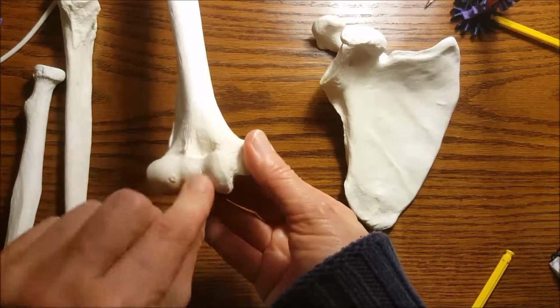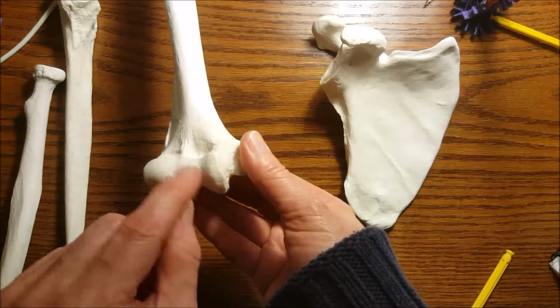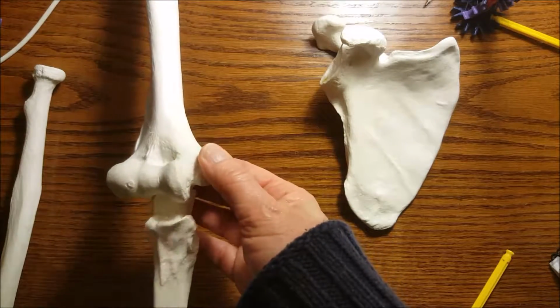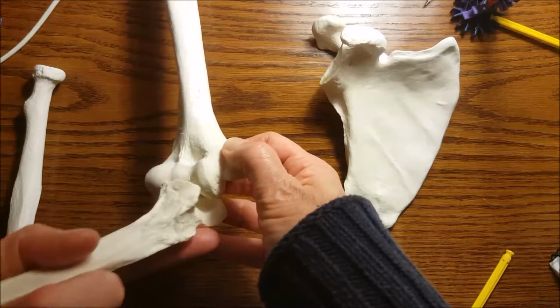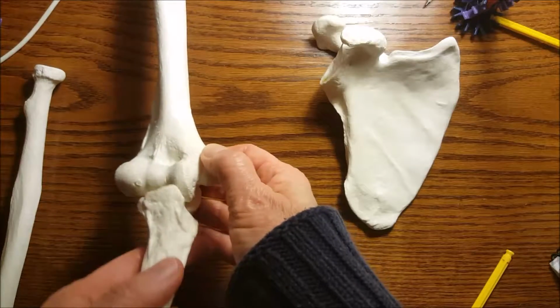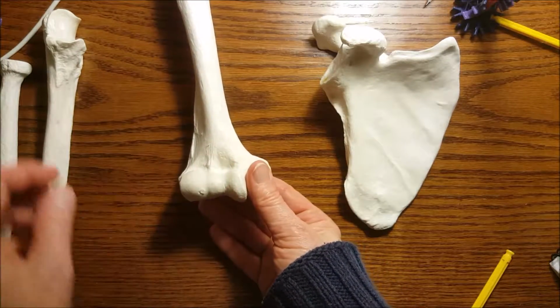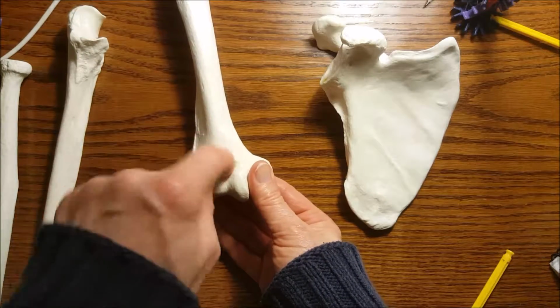This one looks kind of like a spool, this condyle. This is the trochlea. The trochlea fits into the ulna, so this is the articular area. In the front you have the coronoid fossa, this depression.